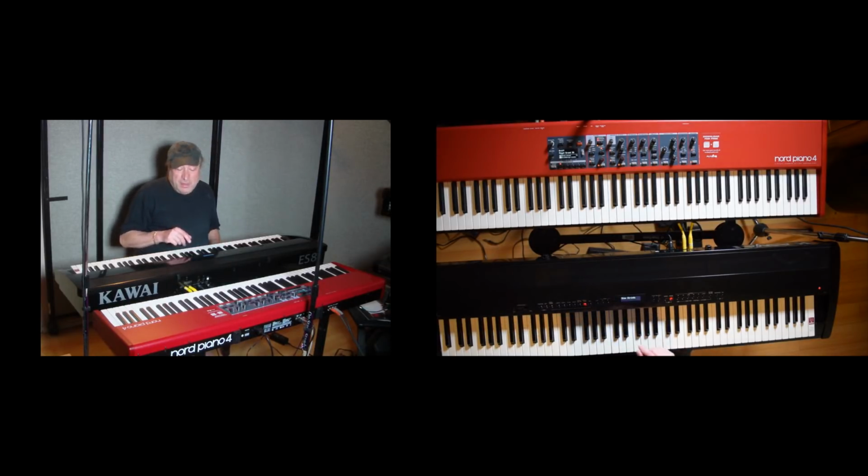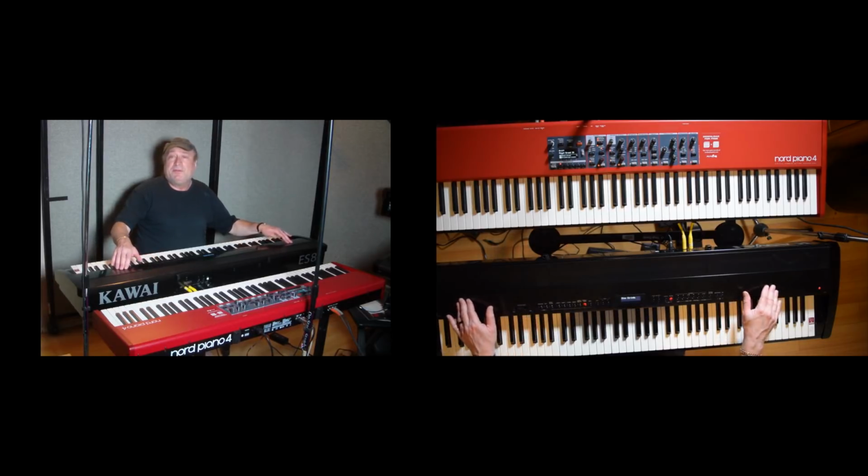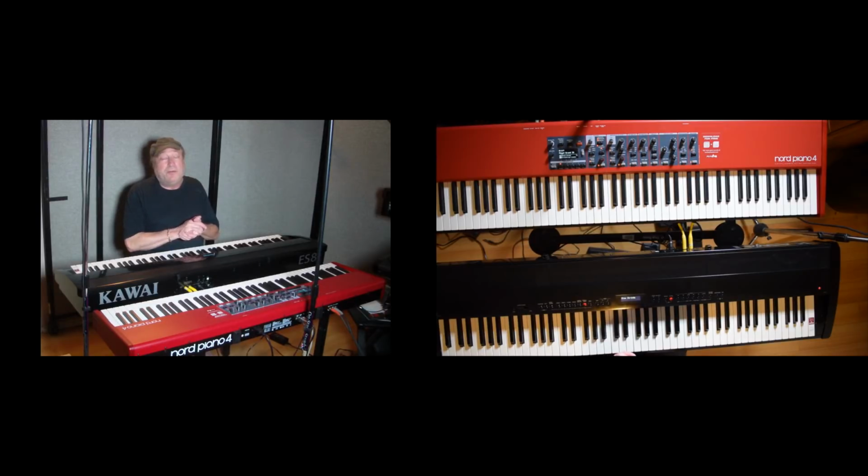Okay. Now another difference between the two. The Kawai has a built-in amp and speakers, and it's pretty good. So you can actually bring this to a small gig. You don't need to bring an amp and speakers if it's small. If you're in a living room or a small coffee house or anything like this, this is all you need to bring. It's 49 pounds.